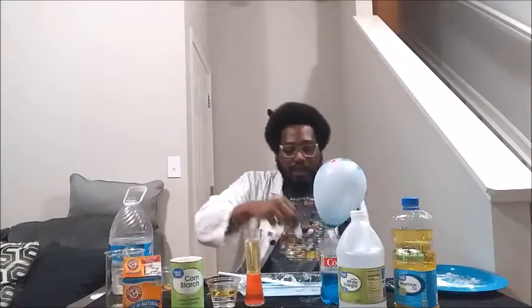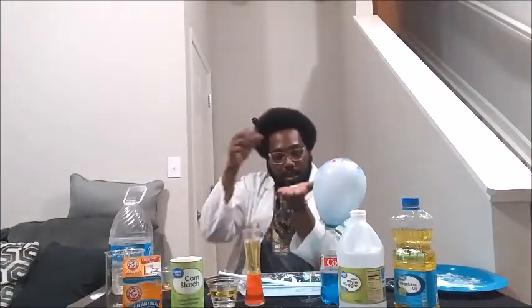Also, we did our oil and water experiment with our anti-acid tablet. Remember, oil and water do not mix because of surface tension. The weight of the water is pushing up on the oil, and the oil is so lightweight that it's just resting ever so softly onto the water because it doesn't have enough weight to push down and move the water out of the way. It just sits right on top, just like that.